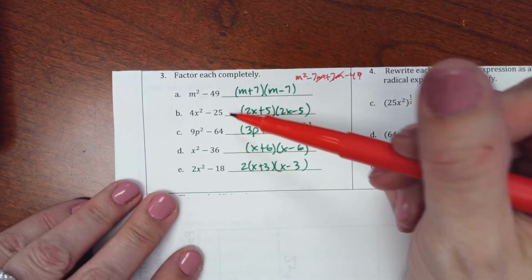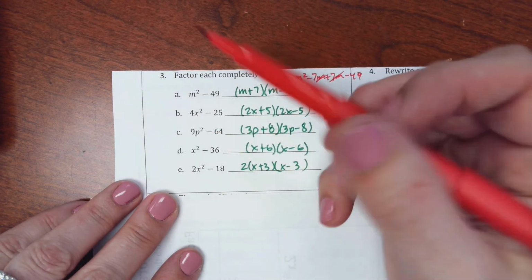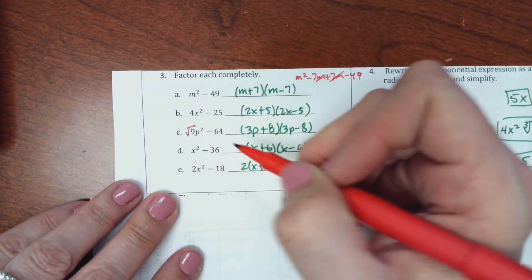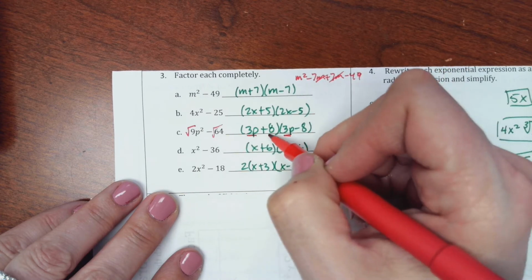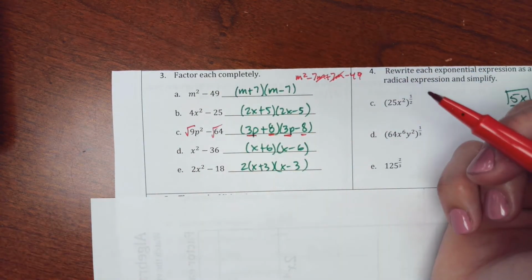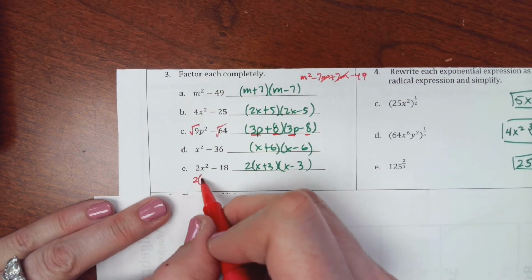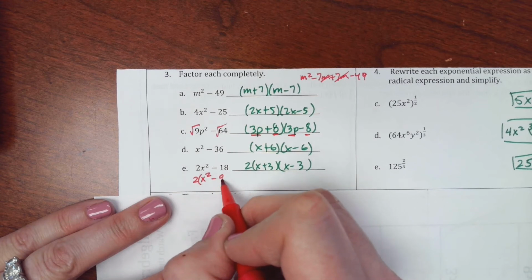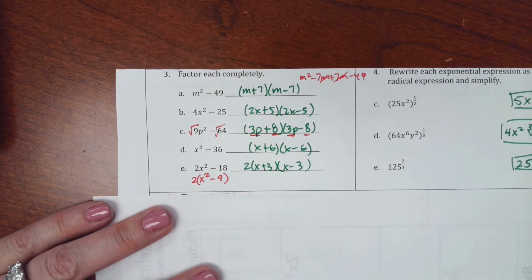So again, these just take looking at to kind of split them apart. In a way, you're also doing like the square root of this to put here. And you're doing the square root of 64 to put here, and plus and minus. The only one that takes a little bit extra work is letter E. You have to take a 2 out first, and then that leaves you x squared minus 9, which then splits up into x plus 3 and x minus 3. All right.